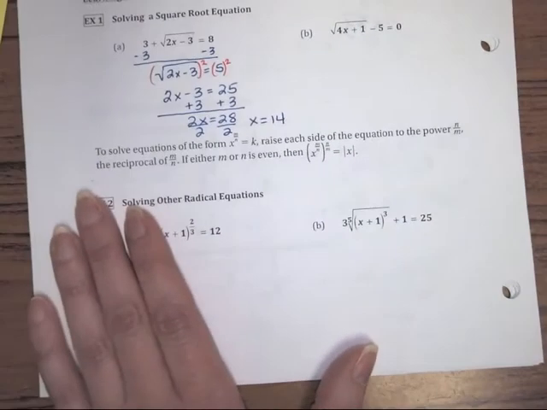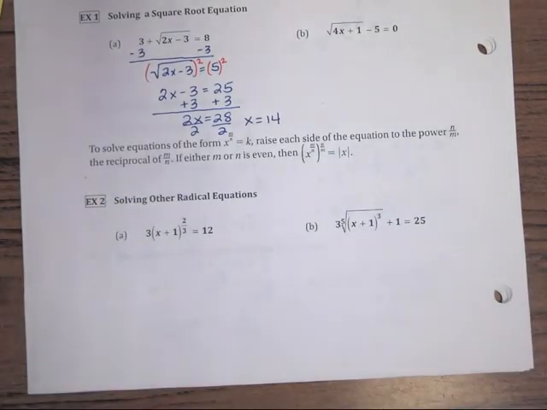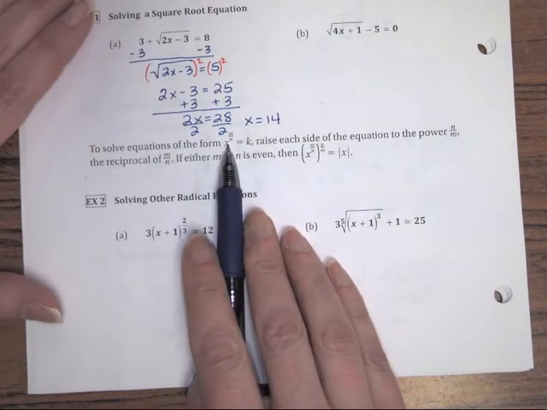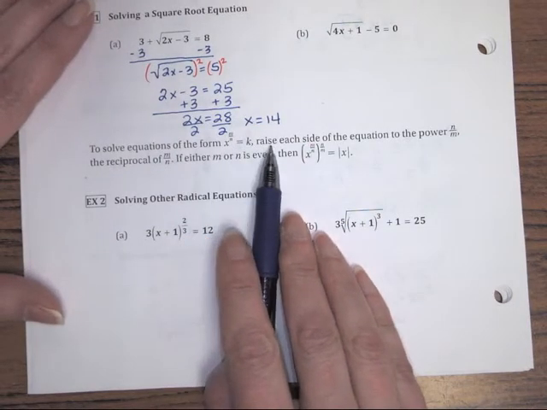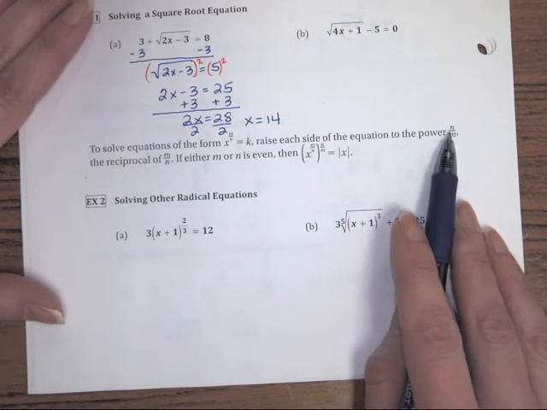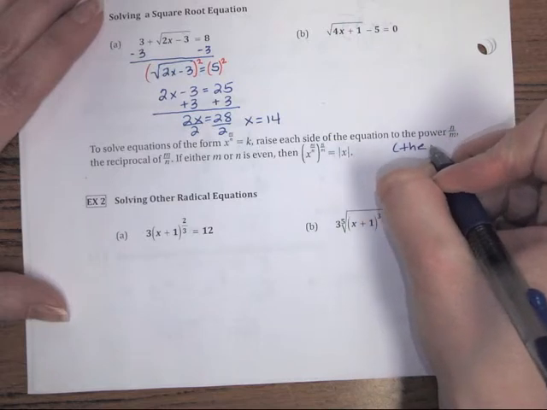to the reciprocal power. So if you have x to the m over n equals k, raise each side of the equation to the power n over m, and this is the reciprocal.